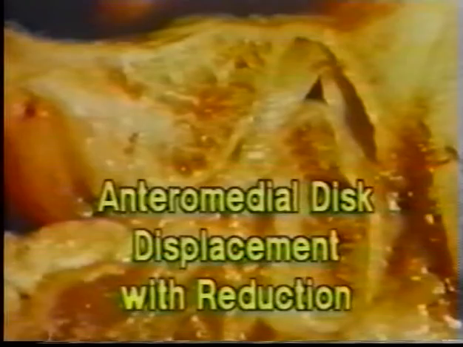In this joint, the disc is biplanar. It's located on top of the condyle, but during opening it's slightly displaced medially, and in association with this displacement, clicking was registered.